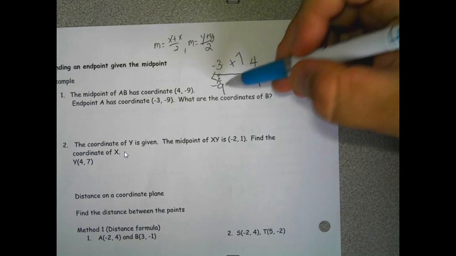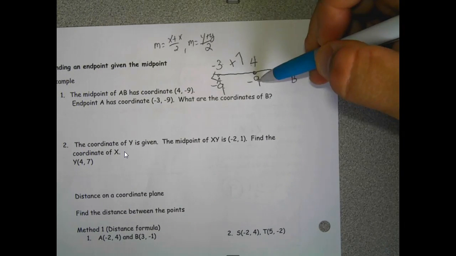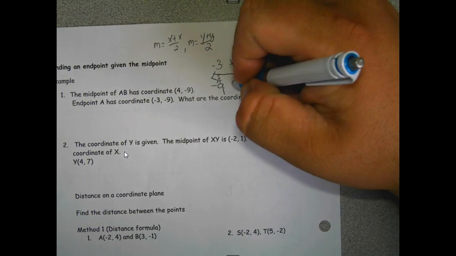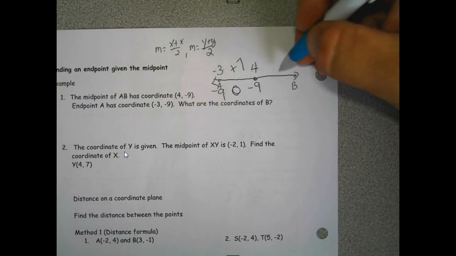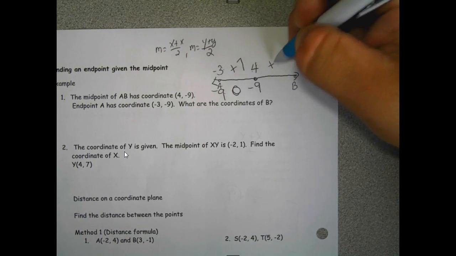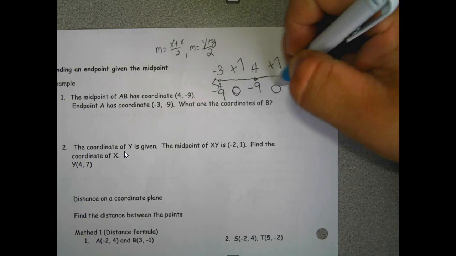How far did it take to get from -9 to -9? Well, to get from -9 to -9 is 0. So when I'm trying to find B, I'm going to follow that same rule here. I'm going to add 7, and I'm going to do nothing on the bottom.